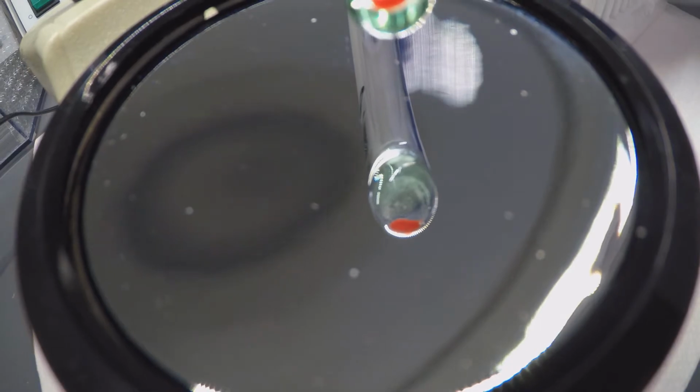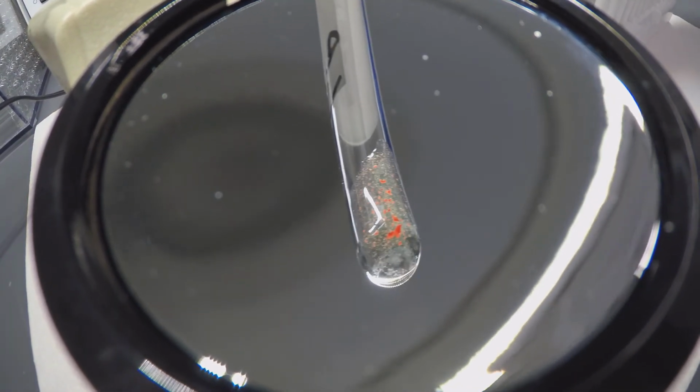Tubes with agglutination are considered incompatible at AHG phase.